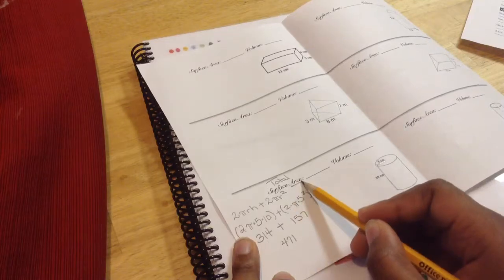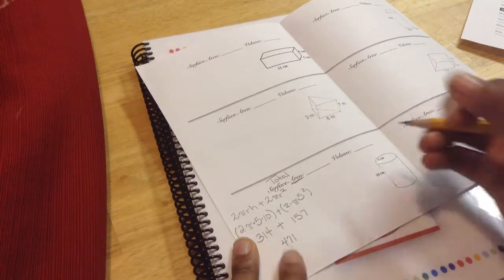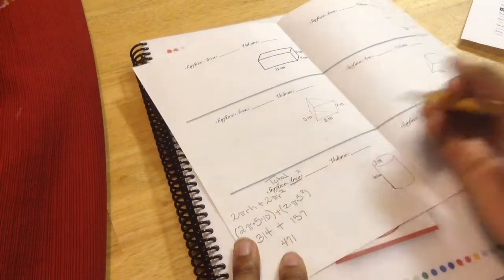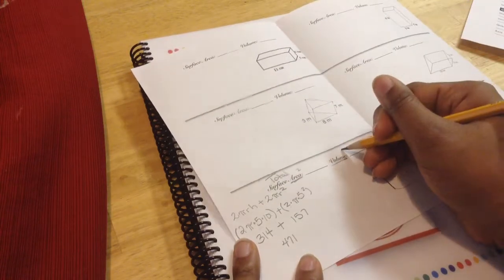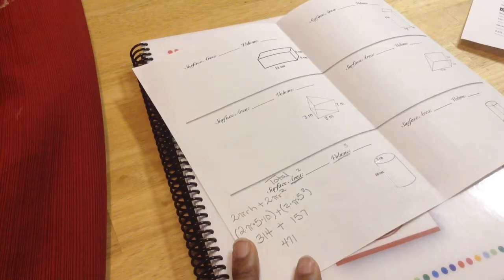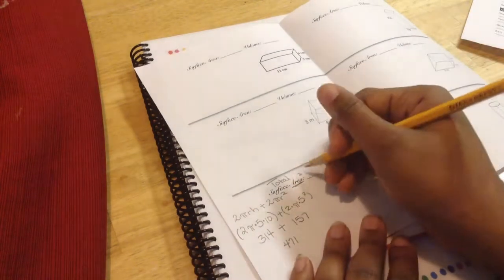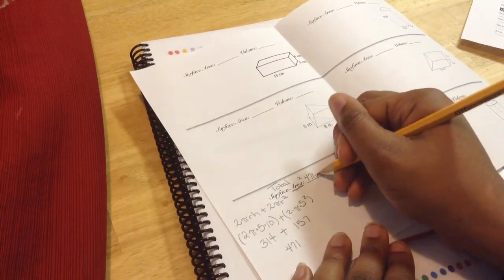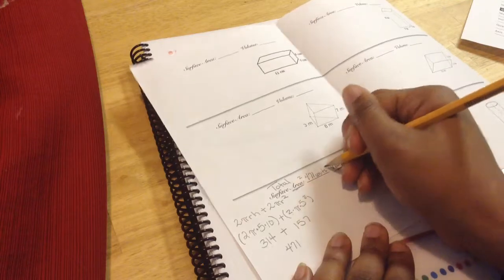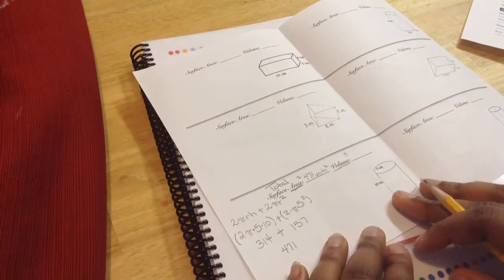Area is always squared. Volume is always cubed. So my surface area of a cylinder is 471 units squared.